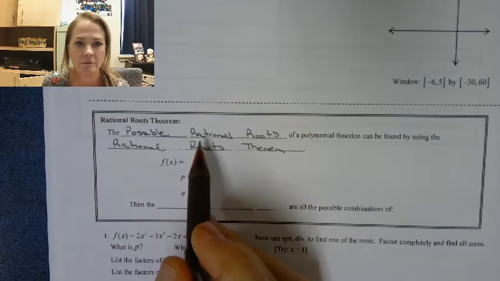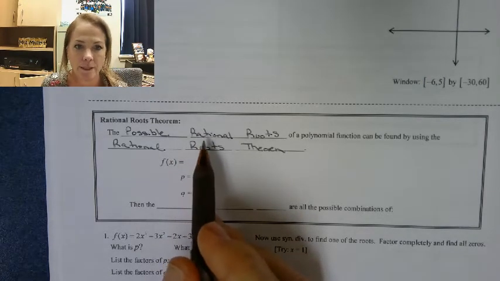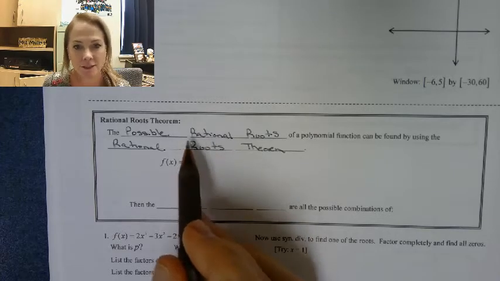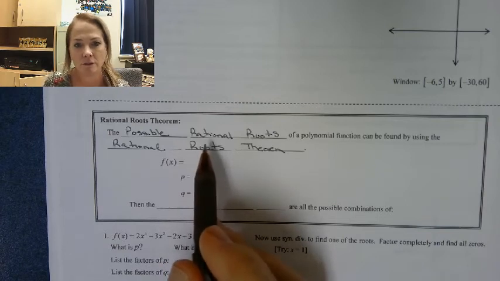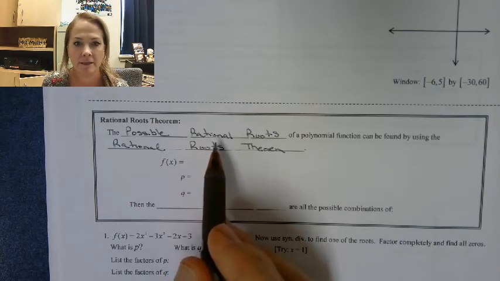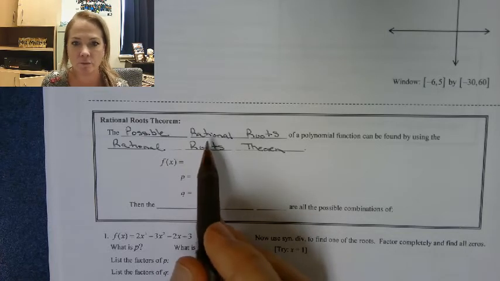So if root 3 is a root, the rational roots theorem won't find root 3. It won't find your imaginary solutions. It's only going to find integers or fractions. That's what that word rational means. It basically means anything that can be written as a fraction. And an integer, of course, can be written as a fraction over 1.